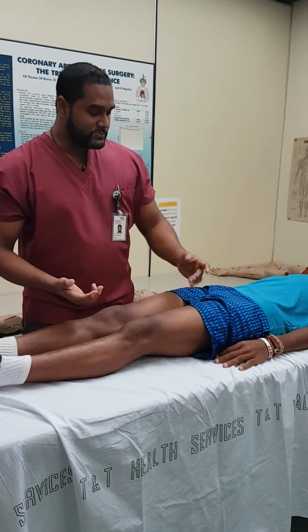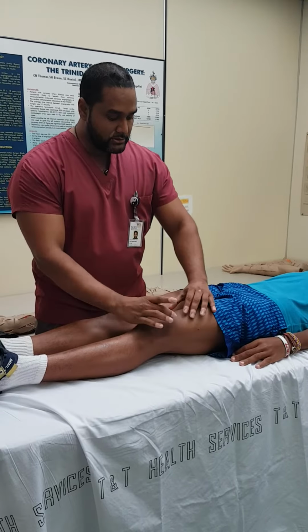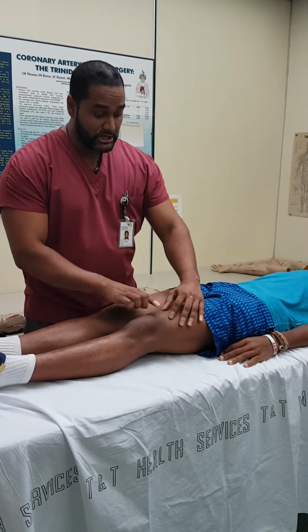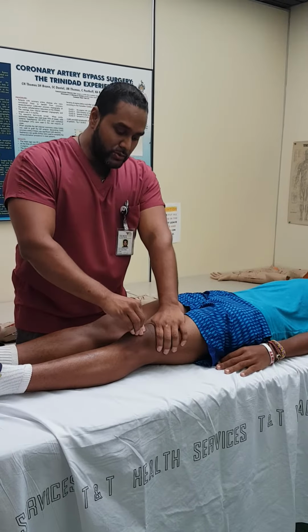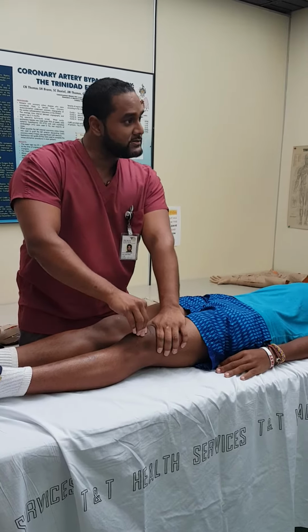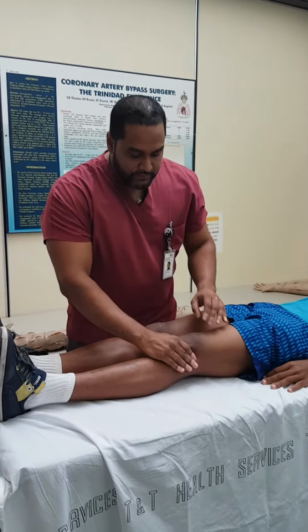If the effusion is more, you can put your hands here. This is the suprapatellar pouch. This is actually an extension of the joint all the way up here. Press down here and push the patella down, and you'll feel the plunk as it hits. Yeah? If the effusion is very small, just squeeze here.